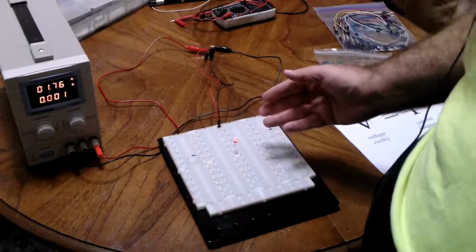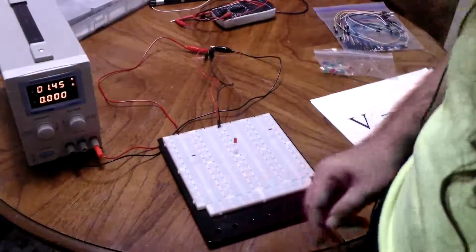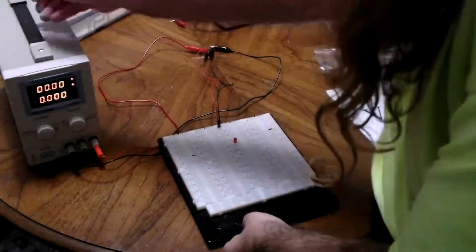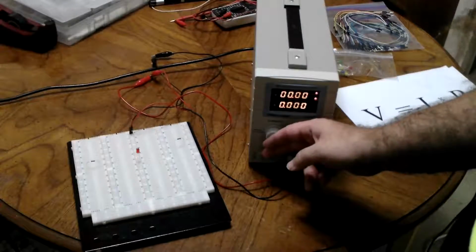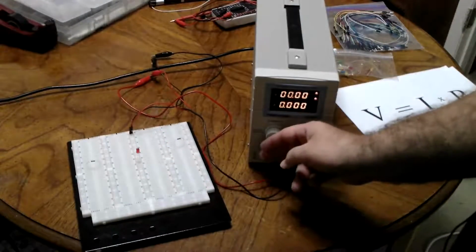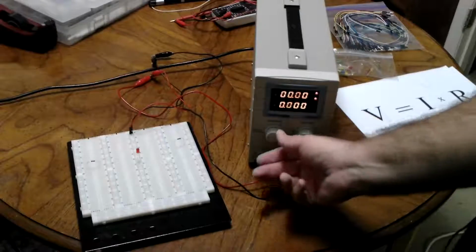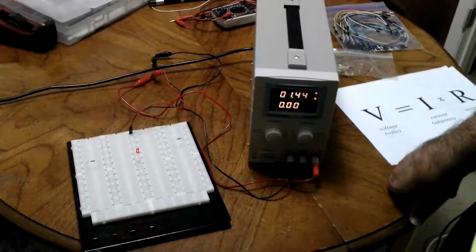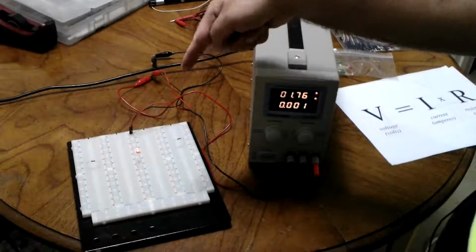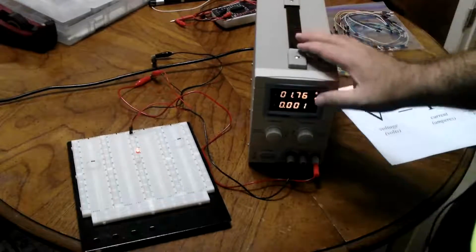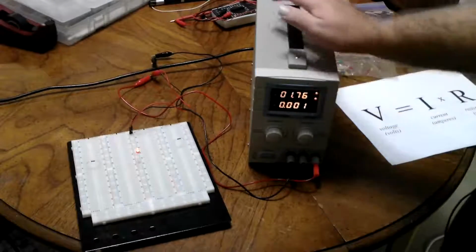Now, I hope I got my hand out of the way in time. In fact, let me move this so that you can see better. So let's try that again while you can see what's happening to the LED. So watch the voltage output. See it goes up, and see the LED slowly lit. And it's at 1.76 volts.